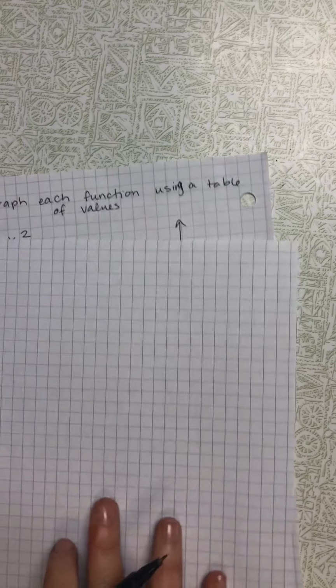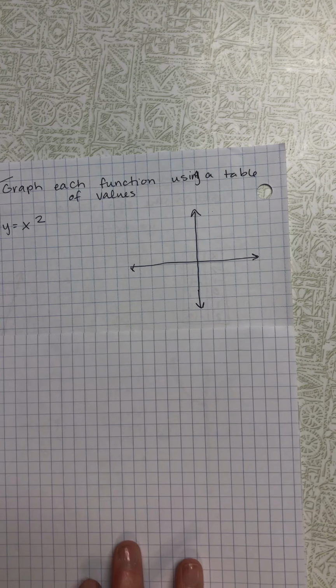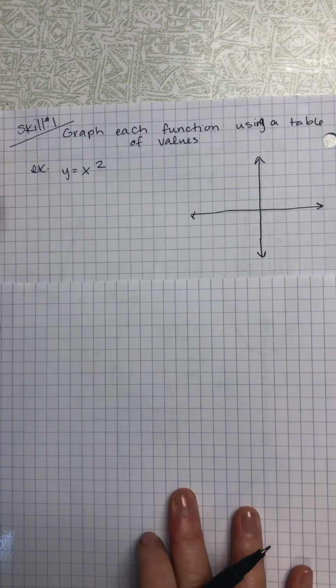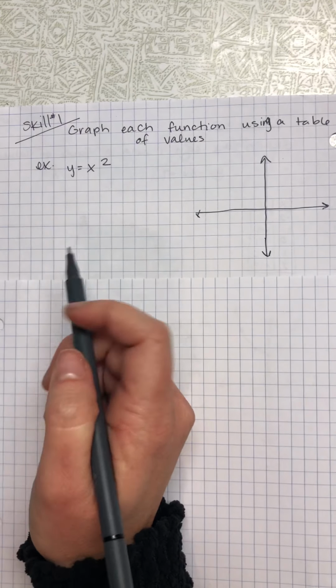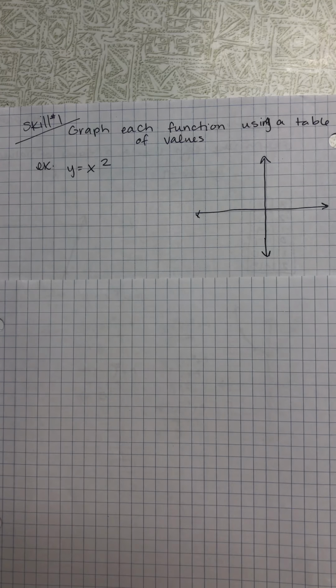Let's try one. If we're going to graph the function using a table, we need to come up with the x and y values.